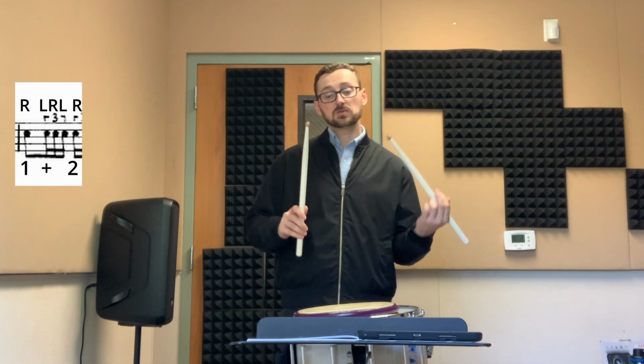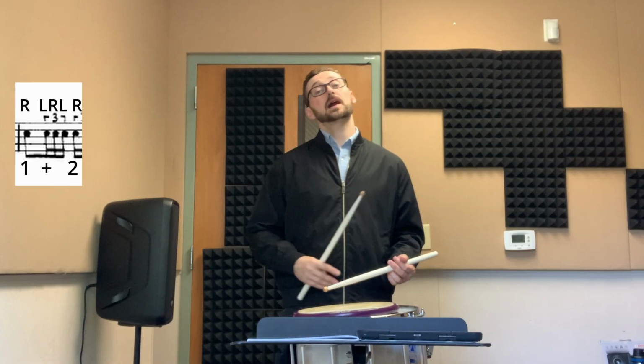So if I go 1 and 2, it just makes a lot of sense for consistency if I start those and counts on the left hand. 1 and 2 and 3. So you'll see me doing that. And then whenever I'm starting with sextuplets right on the downbeat, I'm of course going to start with my right hand. 1 and 2. 1 and 2. Etc., etc. All right, let's do it.